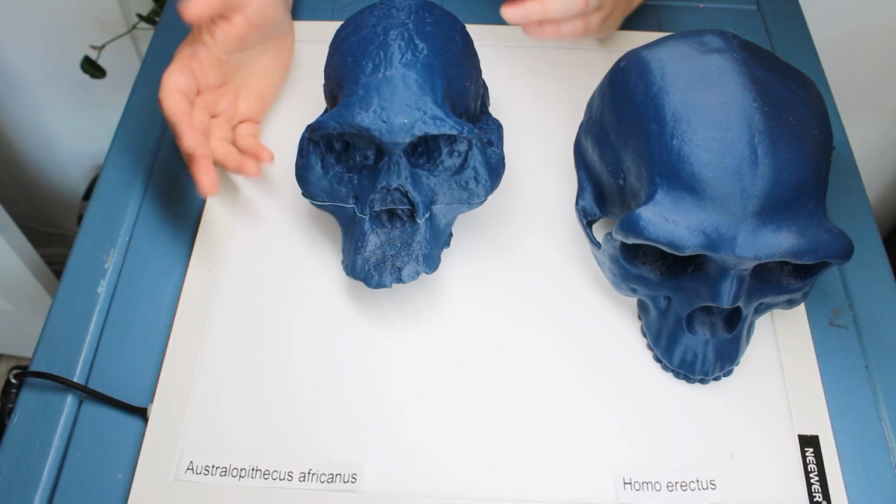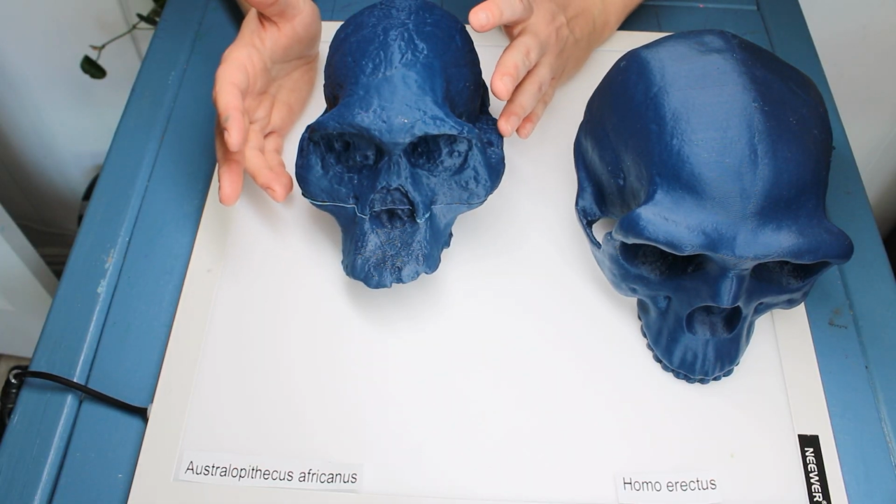Fellow Homo sapiens. Today we're going to take a deep dive into the evolution of our species, and we're going to focus on these two of our ancient ancestors. Helping me out today is Fred, an Australopithecus africanus skull, and Ginger, a Homo erectus skull. We're going to start off with Fred. Now, Fred would have had ape-like and human-like traits.